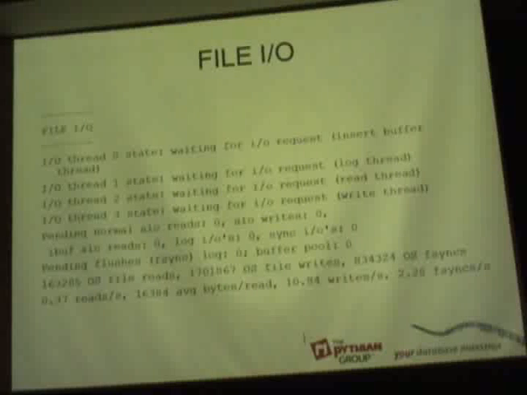Maybe it's the fact that you're doing so many writes that it has to log all those writes. Read and write threads again. If there's a lot of contention there and you see it here, that might be a reason to change the INNODB commit concurrency.